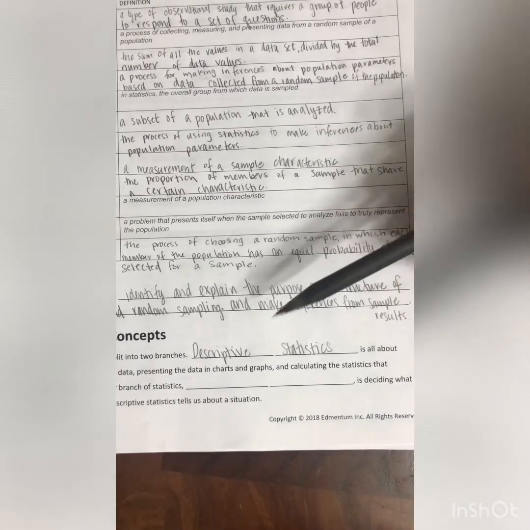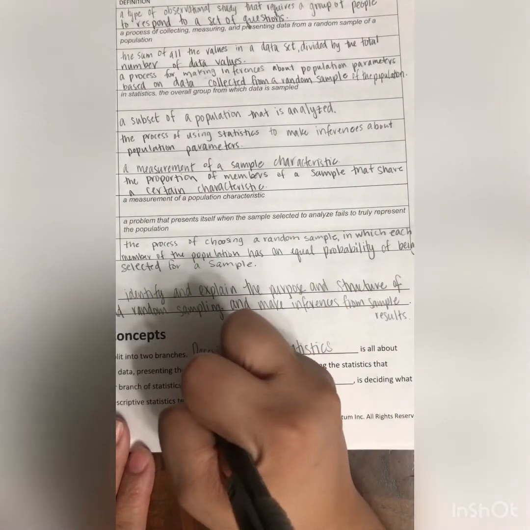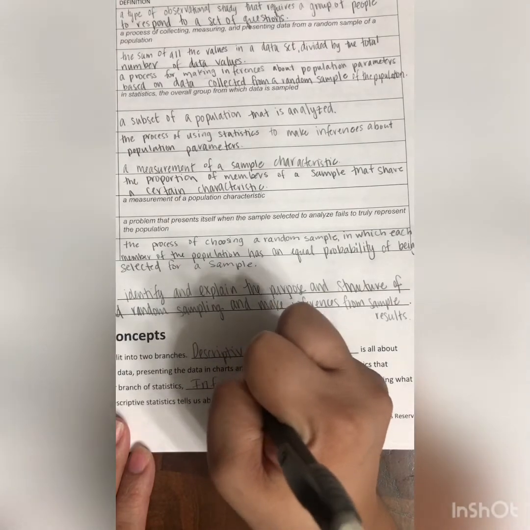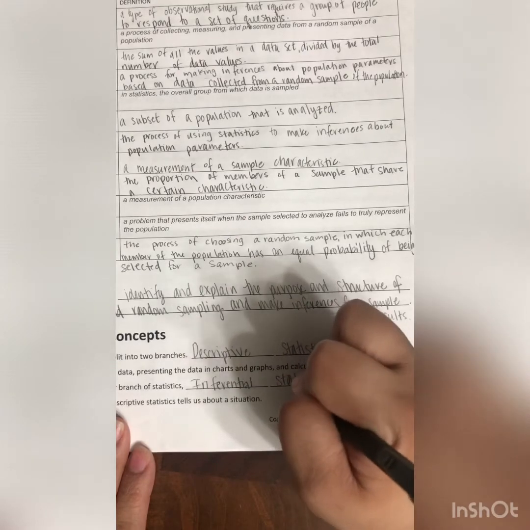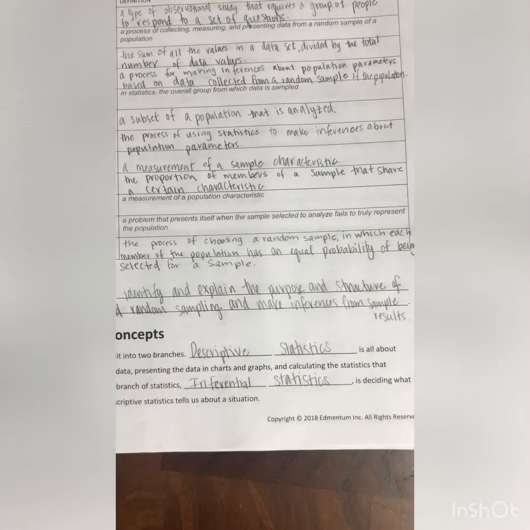That is descriptive statistics. Okay, inferential statistics: deciding what we found through descriptive statistics tells us about the situation.